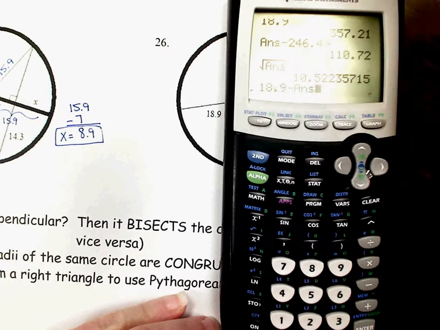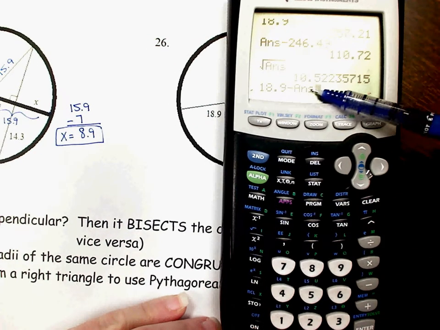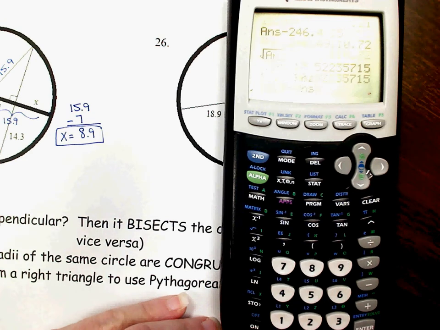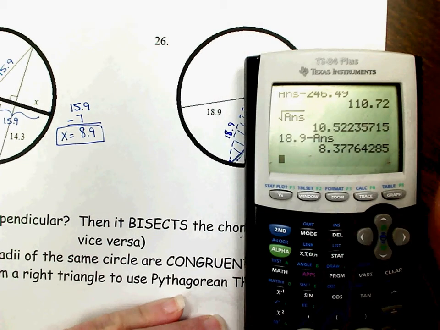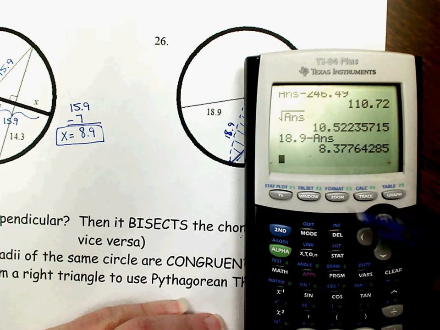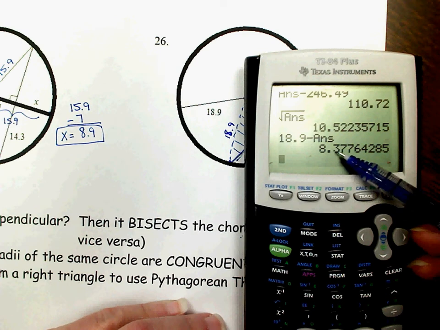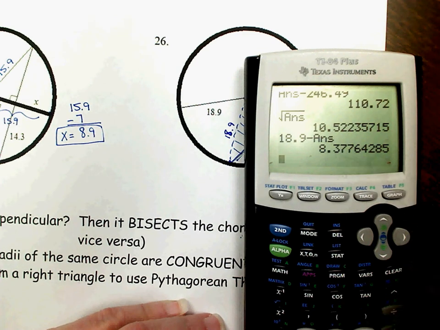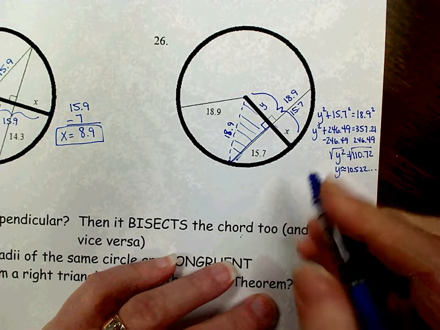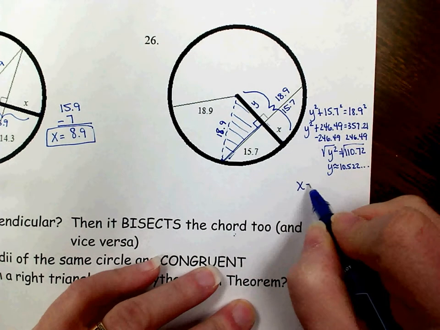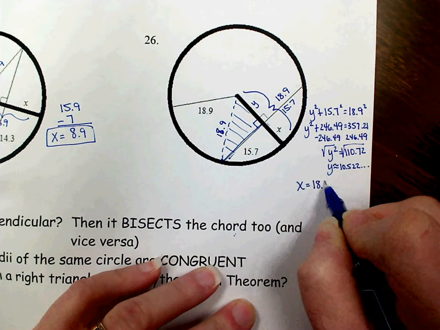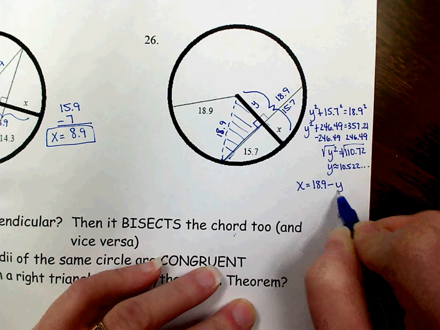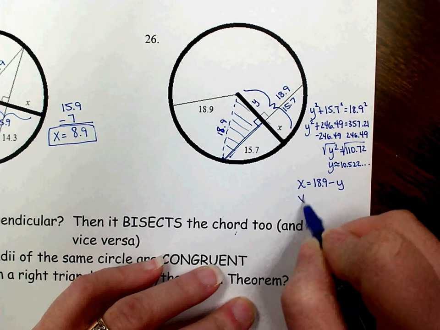So 18.9 minus that answer without rounding it. Then my final answer, I can follow the rounding rules, which said round to the nearest tenth. So in the tenths position I have a 3, next door is a 7, that's 5 or bigger, so the 3 becomes a 4. So my x I found by taking the radius 18.9 and subtracting my y value from it.